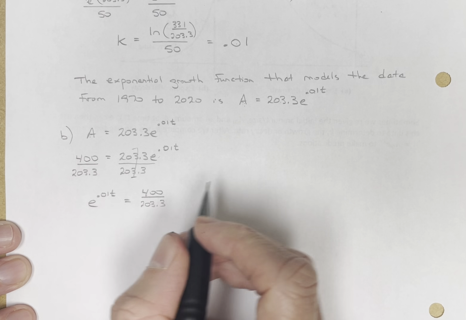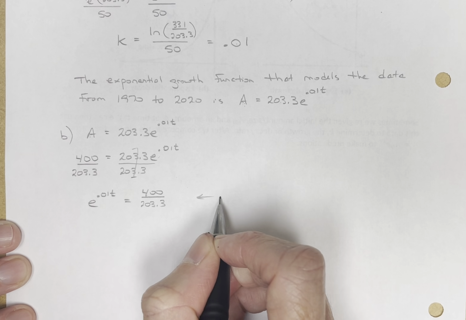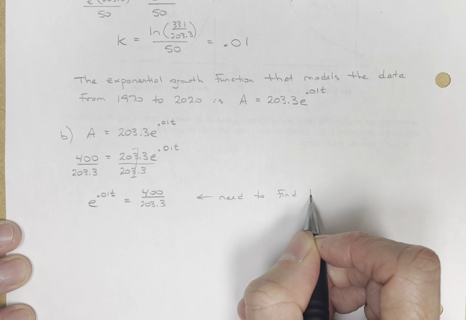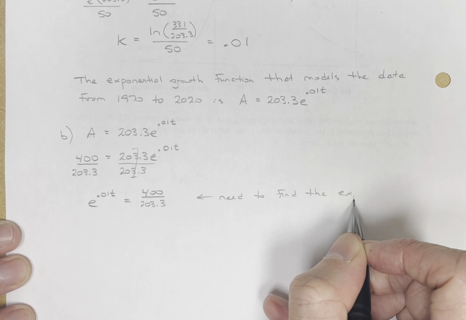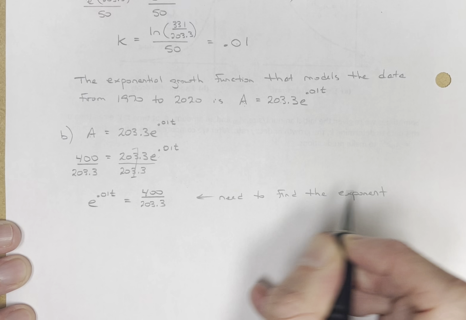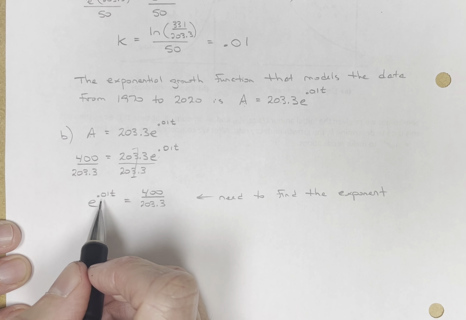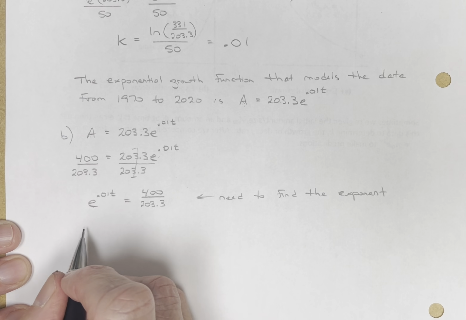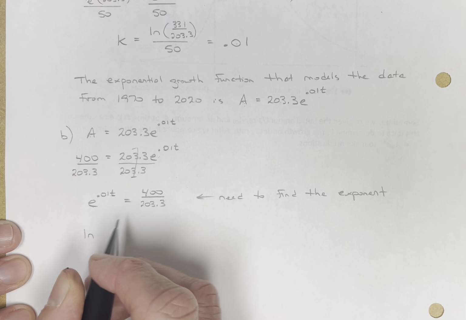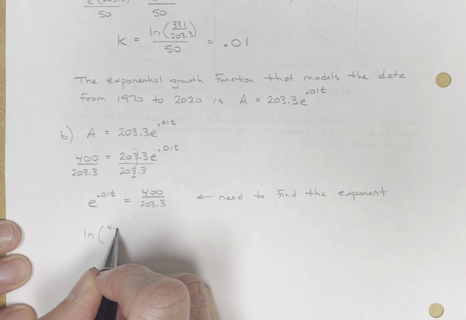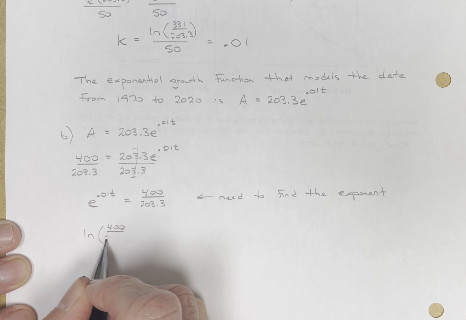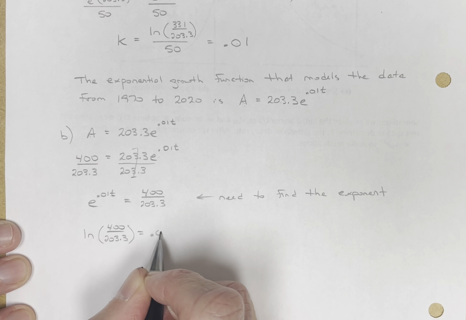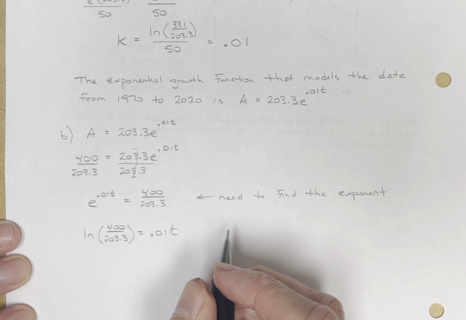I need to get at this exponent. I need to find a way to get to it to solve for t. I'm going to rewrite it in its logarithmic form. It's a base of e, so I'll say the natural log, base e, of 400 divided by 203.3 is equal to 0.01 times t.